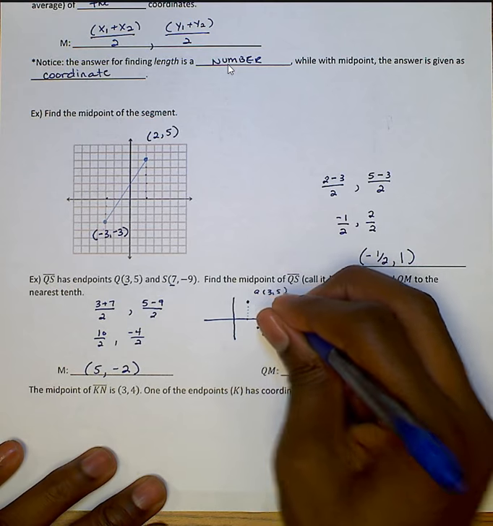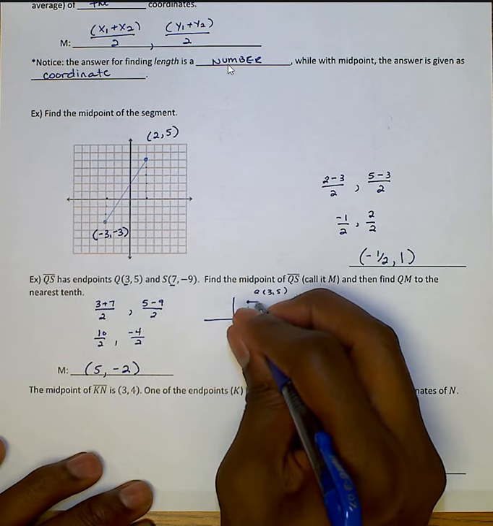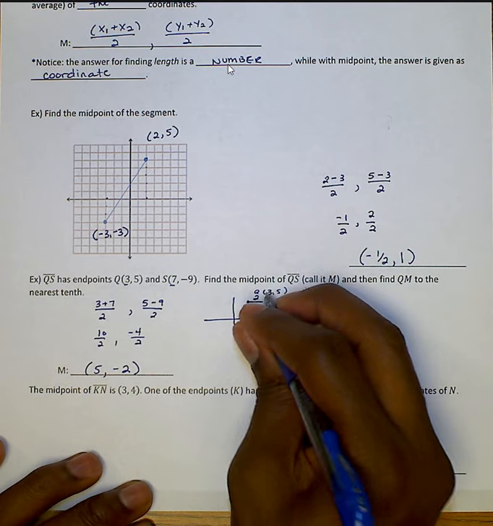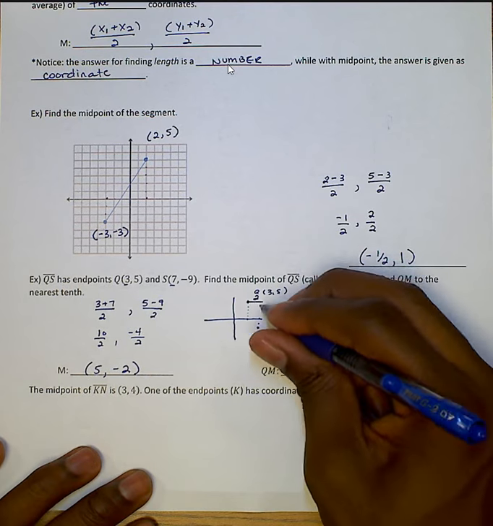Now I'm going to say, how far over do I have to go? I have to go over 2. From 3 to 5 is 2. How far down do I have to go? From 5 to negative 2? 7.